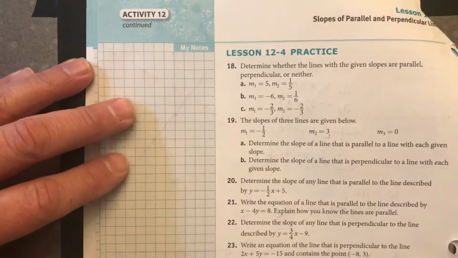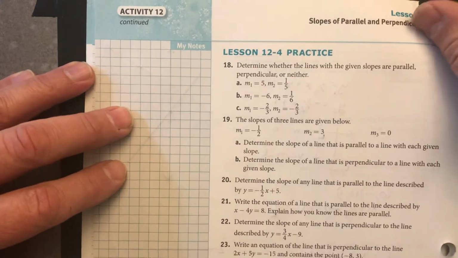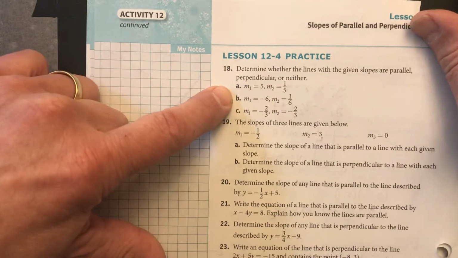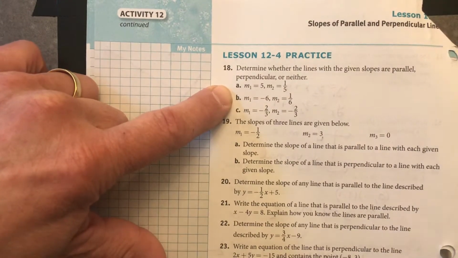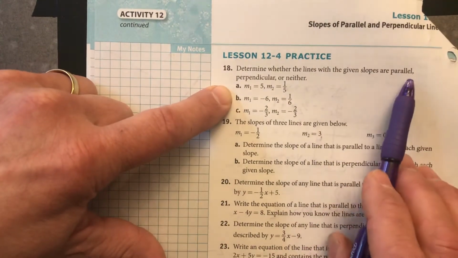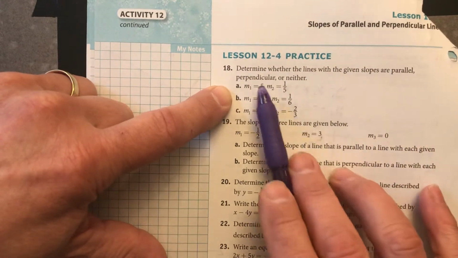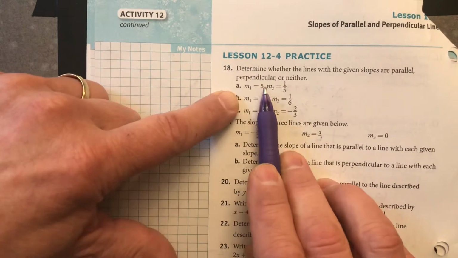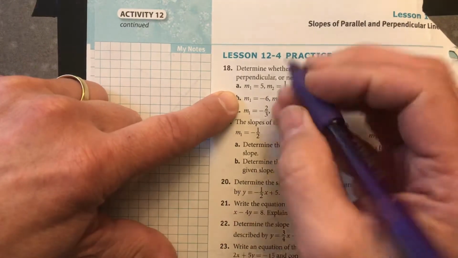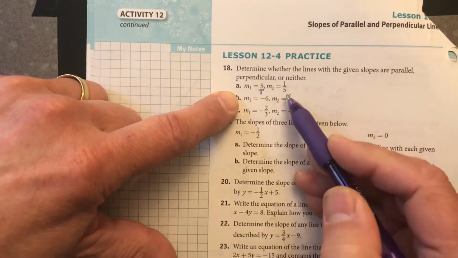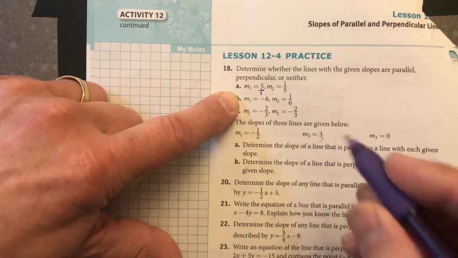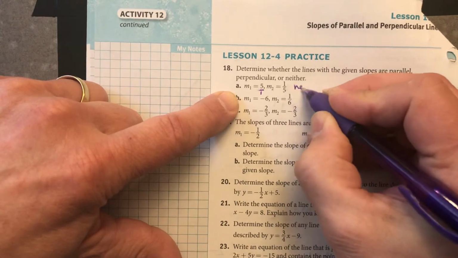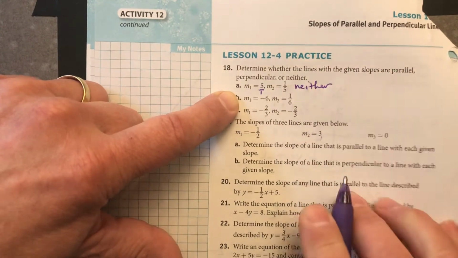The last page on 190 is really just practicing what we've been working on with parallel and perpendicular lines. So in number 18, we are supposed to determine if they are parallel, perpendicular, or neither. Now, in part A, they're trying to trick you because this is clearly a reciprocal, 5 over 1 and 1/5, but it's not opposite. They're not the same, and they're not opposite reciprocals. So this one would be neither.